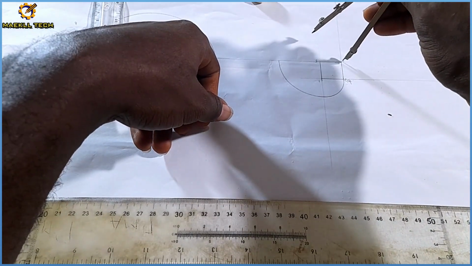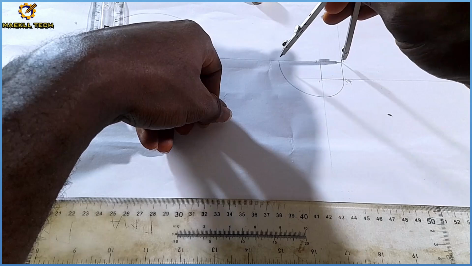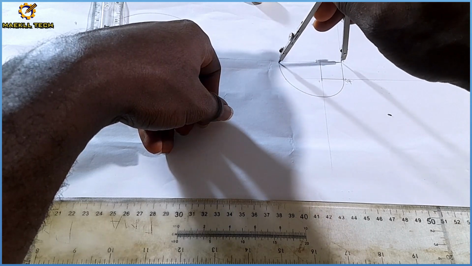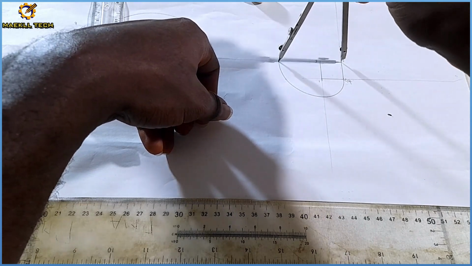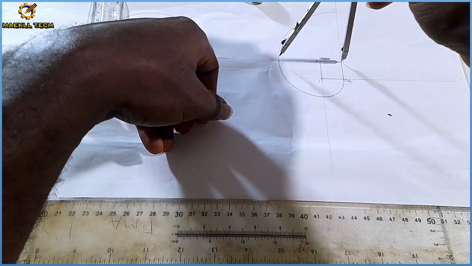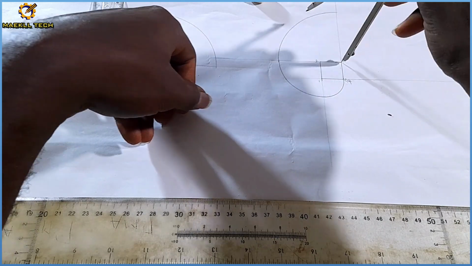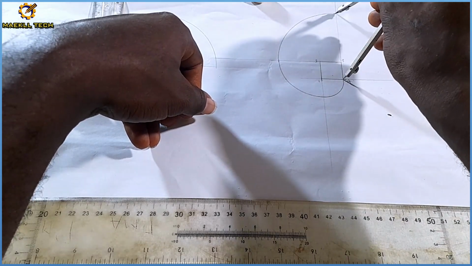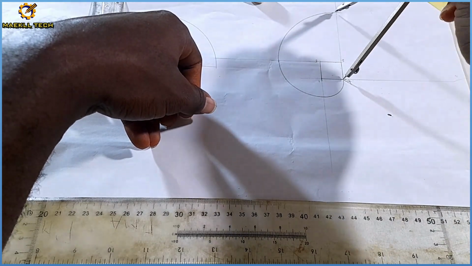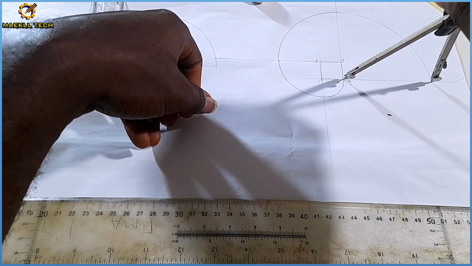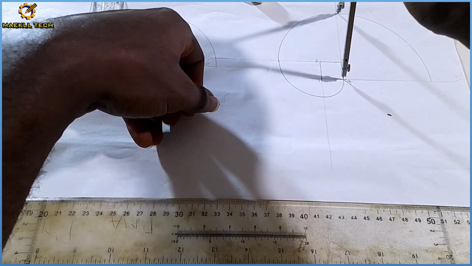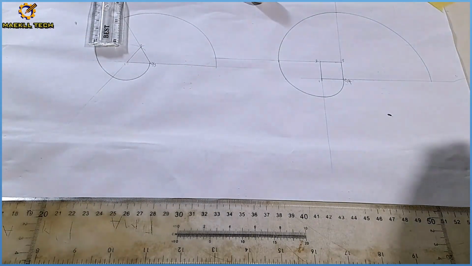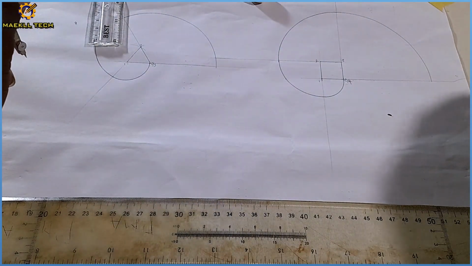So I place my compass on mark 3, extend my compass to where 2 ends like this, then I draw. That's mark 3. Then I extend my compass to mark 4, extend it to where 3 ends, which is here. Then I draw. And that is my involute of a square.